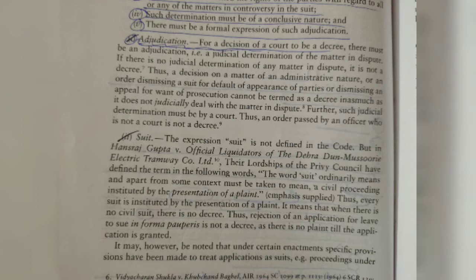It means that when there is no civil suit, there is no decree. Thus, rejection of an application for leave to sue in forma pauperis is not a decree, as there is no plaint till the application is granted. So it says that, like adjudication, there has to be a suit, and without any suit there cannot be any decree. So to form a decree, there has to be an adjudication in form of a suit.